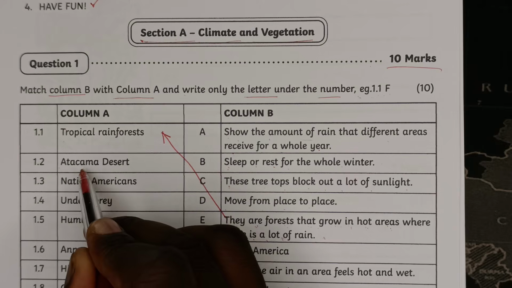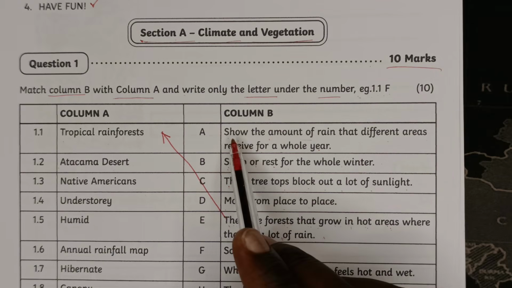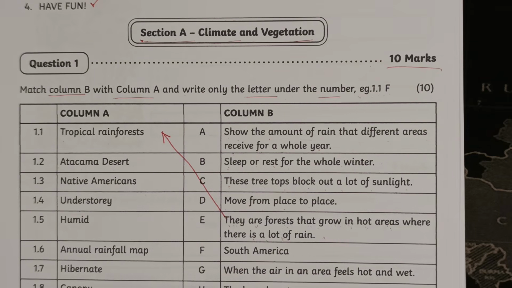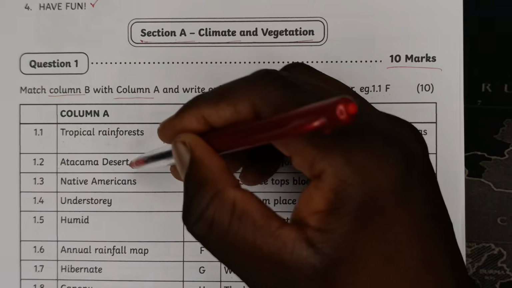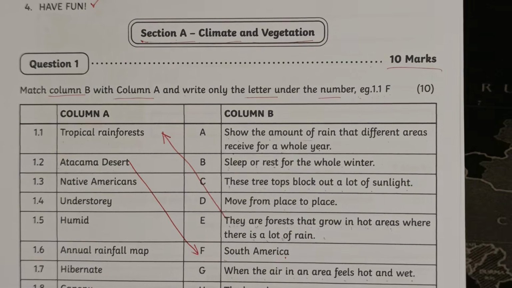1.2 Atacama Desert. So what is Atacama Desert? Maybe this time let us start this side. Is it the loss of homes for animals? No. Small trees and shrubs? No. The barrel cactus? No. When the air in an area feels hot and wet? No. South America? Yes. So this desert is found in South America.